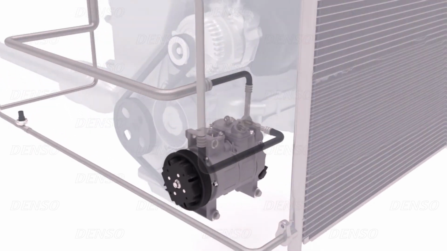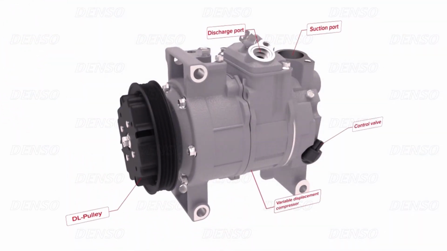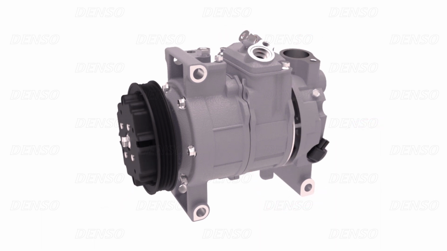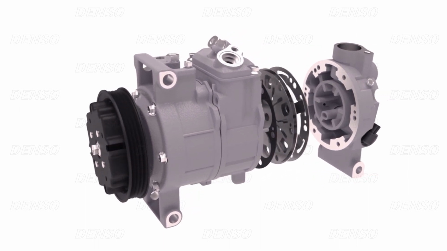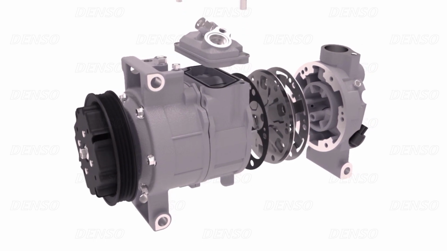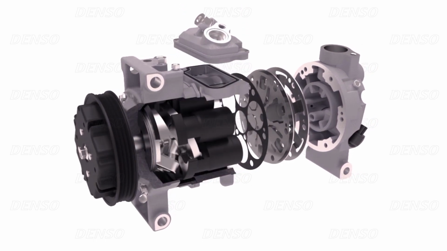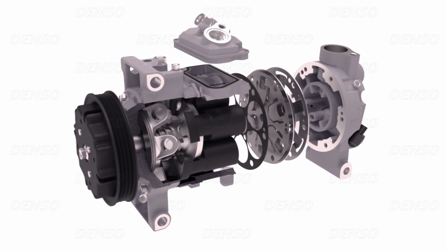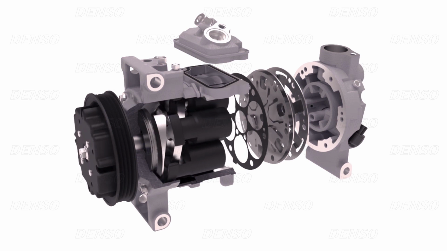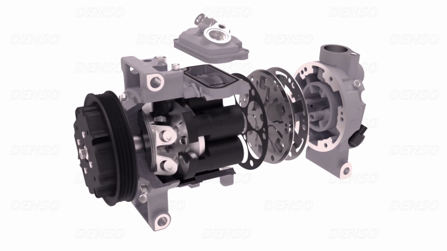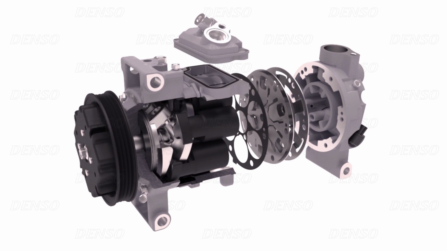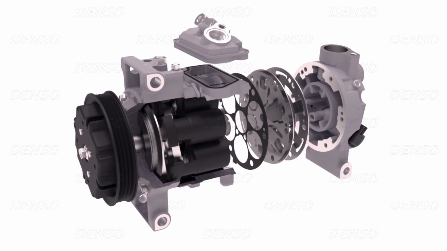creates the flow of refrigerant through the air conditioning system. The compressor is usually driven by the engine using a drive belt, with a magnetic clutch being used to engage and disengage the drive to the compressor. For some systems, a DL pulley is used that continuously drives a variable displacement type compressor, and for electric and hybrid vehicles, the compressors are driven by electric motors. To provide lubrication, a specific amount of special compressor oil is added to the refrigerant.